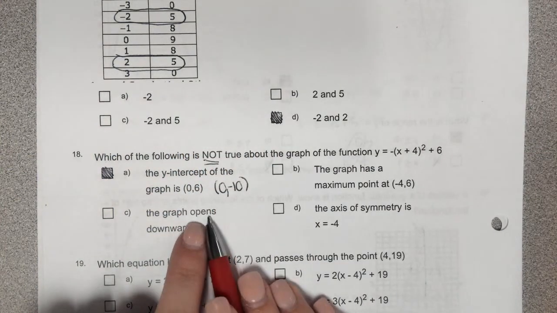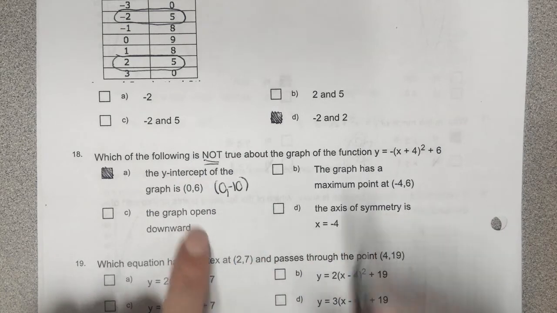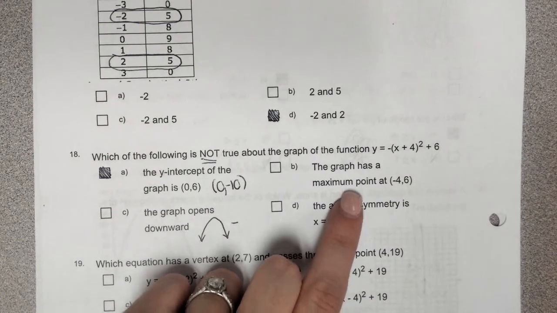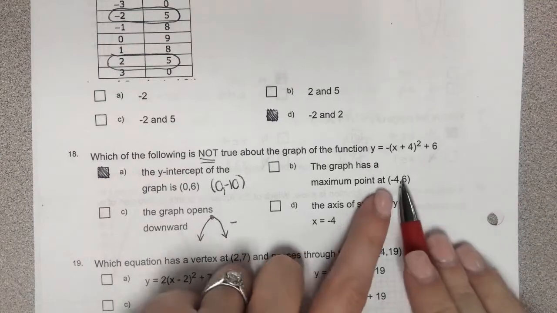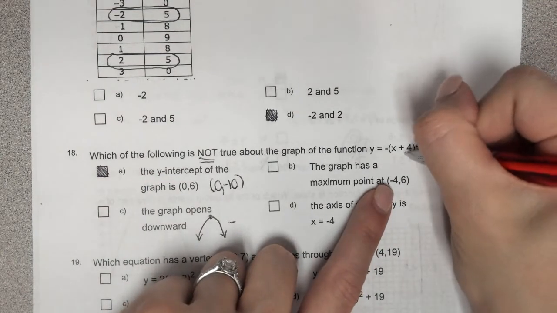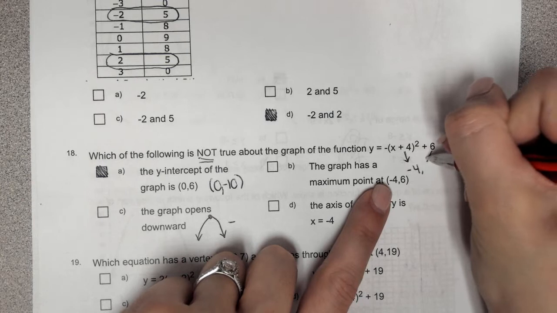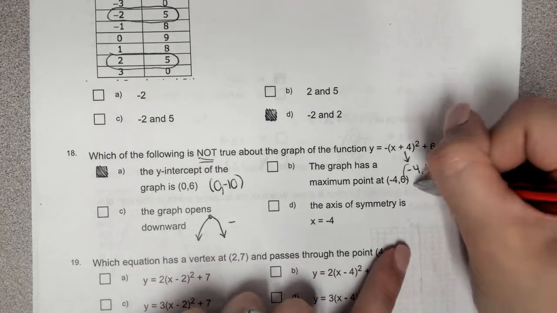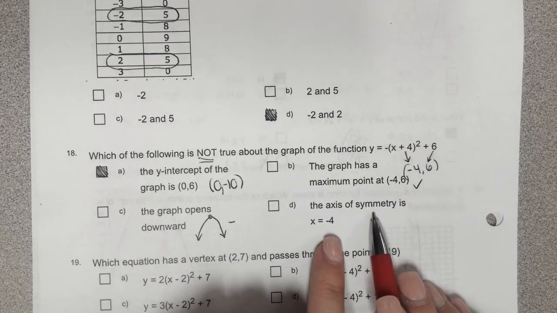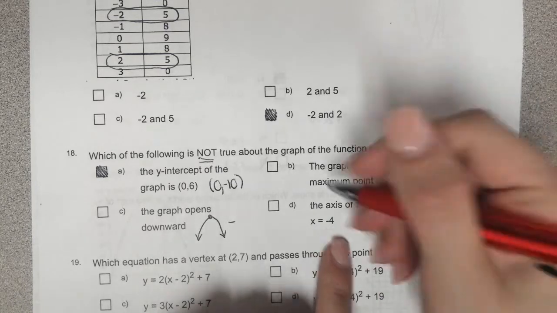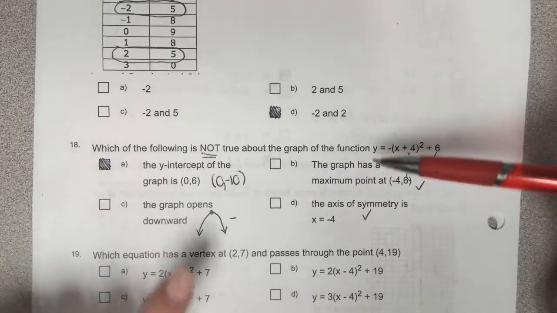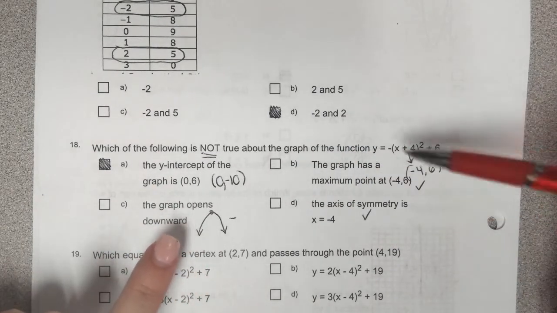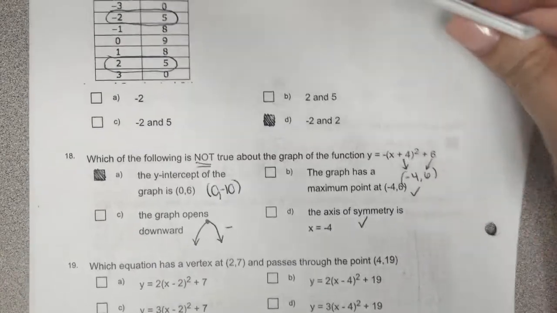The graph opens downward. We know that that's true because there's a negative out front, so that's going to reflect it. The graph has a maximum point, so we already know that it's got a maximum at negative 4, 6. This is vertex form. You pull out the x value, negative 4, the y value, 6. That's true. The axis of symmetry, which is the x value of the vertex, that's true too. So that's the only one we couldn't tell without using a calculator, and we know all of these are true based off our equation, so it has to be A.